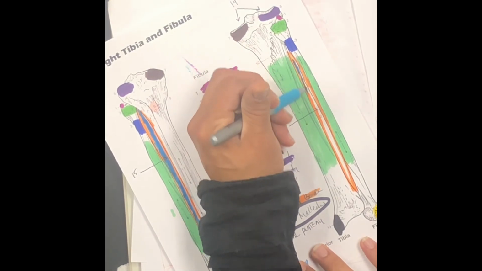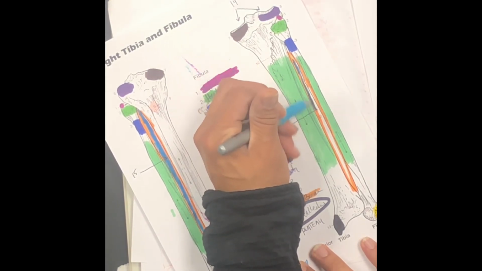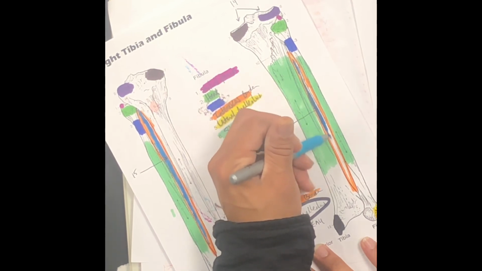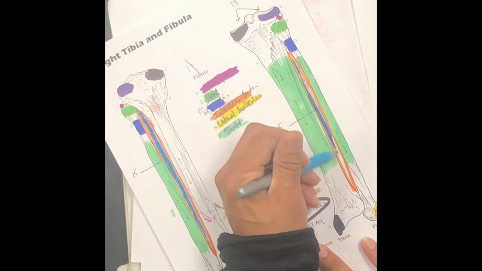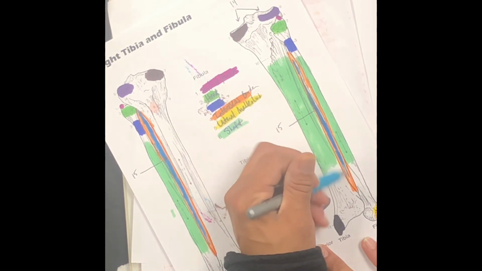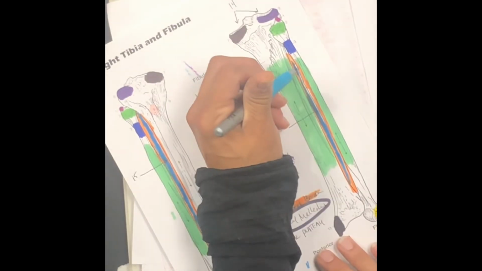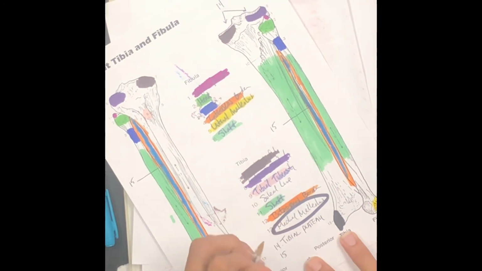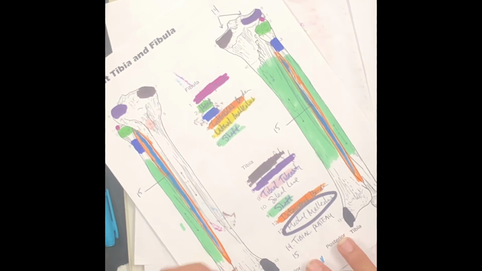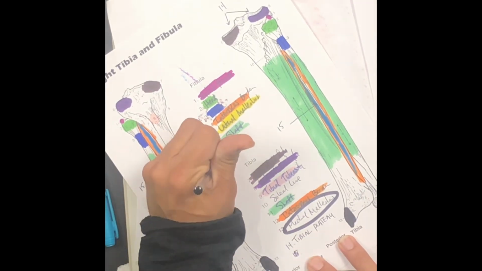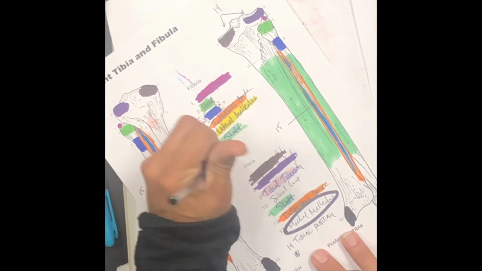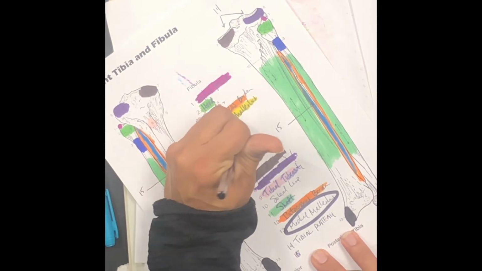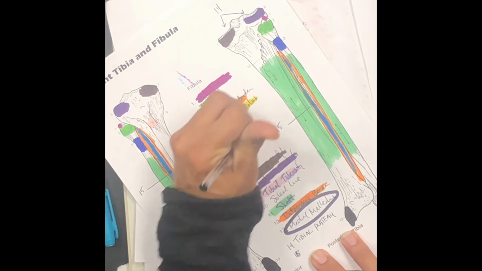So the orange is just the borders of the bones, and the space in between the bones is considered the interosseous membrane. So 15, we'll put 15 here because it's neither tibia nor fibula. It's interosseous membrane.